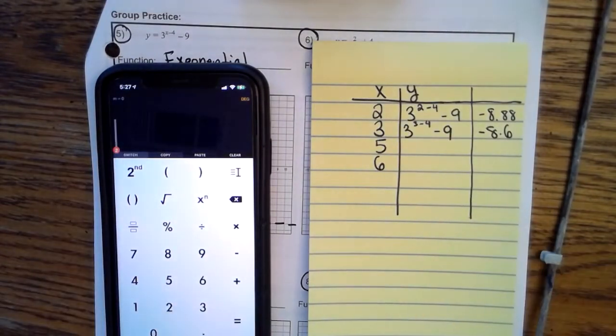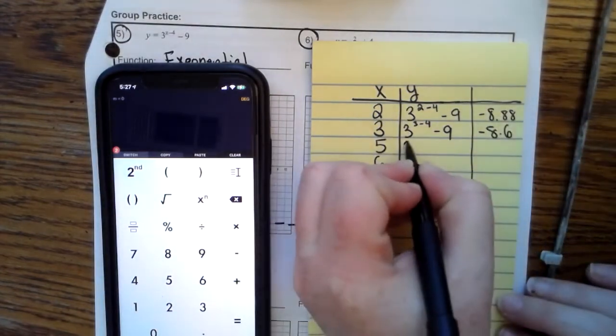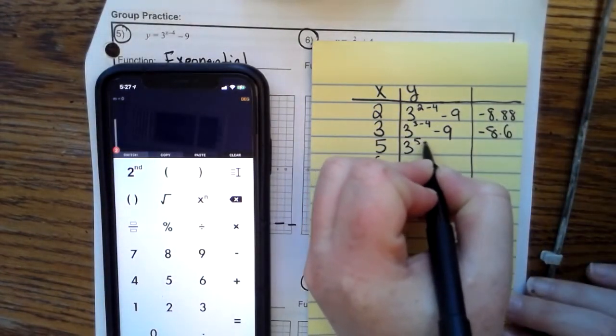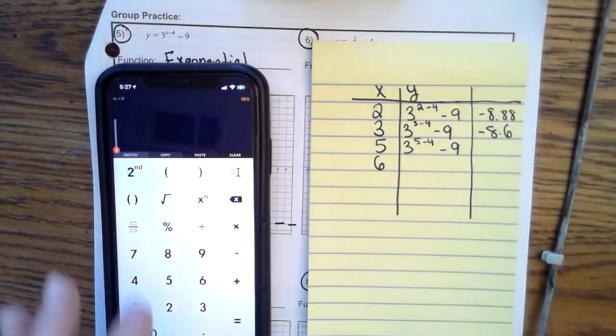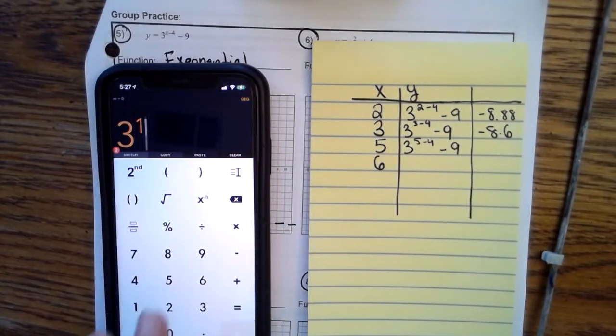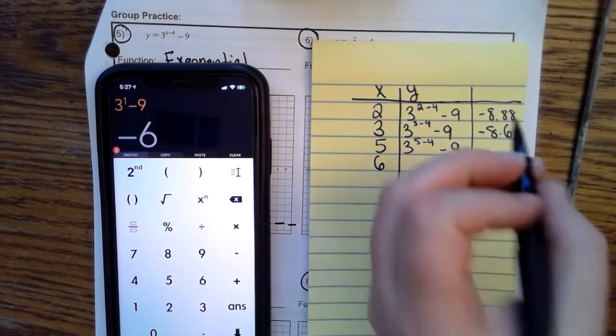So you can make a table for any equation, which is nice. So like if you're like, I don't remember how to do this, I don't remember the trick, I don't want to remember the trick, you can literally just draw a table for everything. So this one is going to be 3 to the power of 5 minus 4 minus 9. So that's 3 to the power of 1 minus 9. So that's -6.